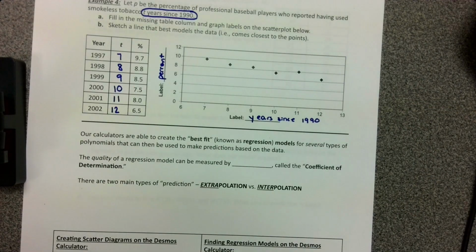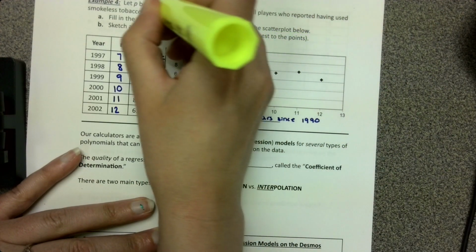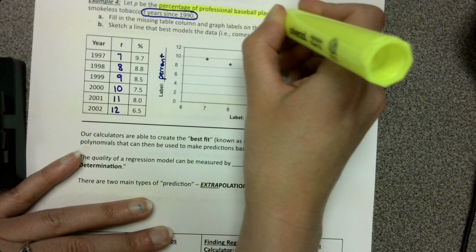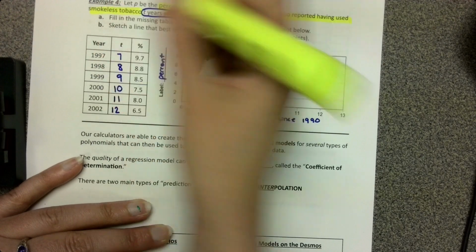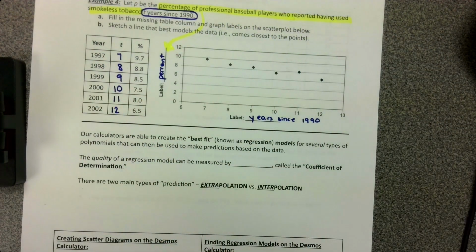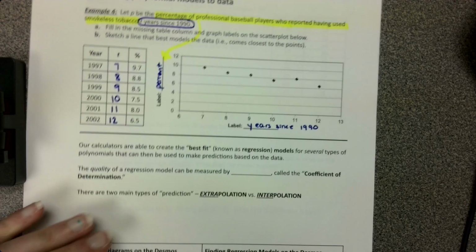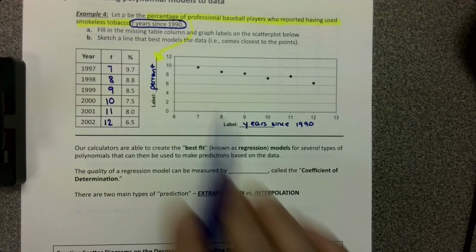So I'm going to highlight that since I'm not able to squeeze it in that space. Percentage of professional baseball players who reported using smokeless tobacco. That is the full dependent variable that we're talking about in this situation. All right, so we've done part A.